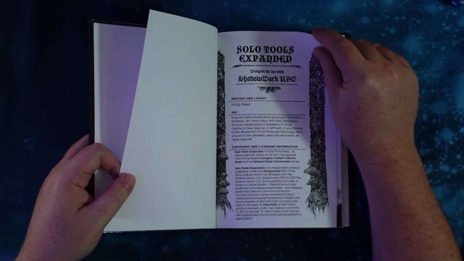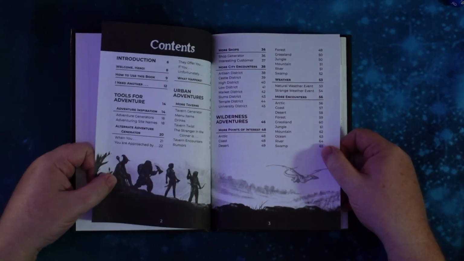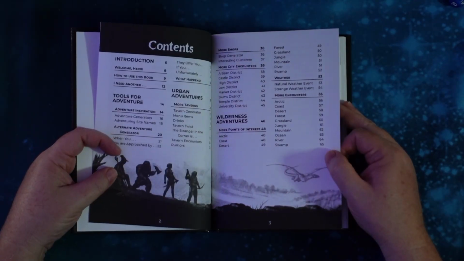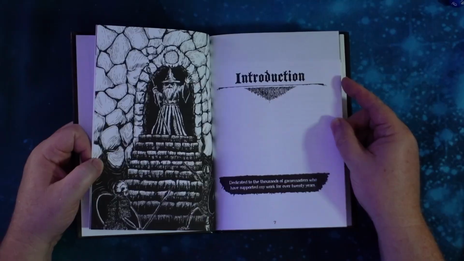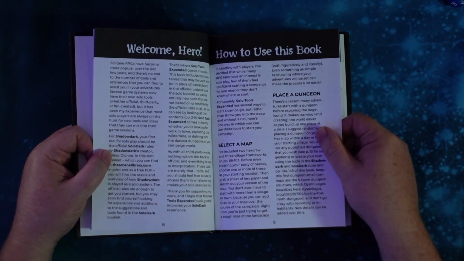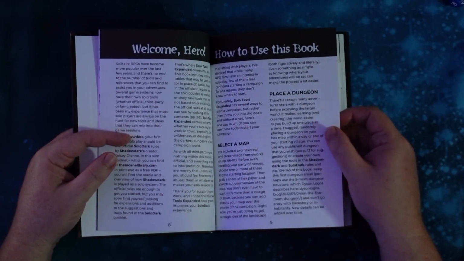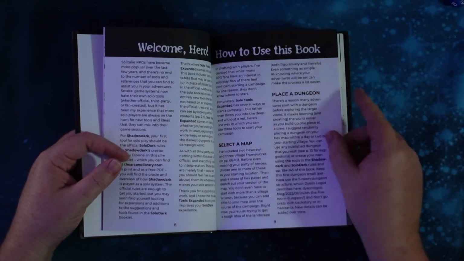We have a title page, which is always necessary. We have a 4-page table of contents. I wanted to provide as much detail as I could because I didn't include an index. We will just jump through the book now. The introduction includes a how to use this book section, which is kind of an overview in how to get started with a solo game session.